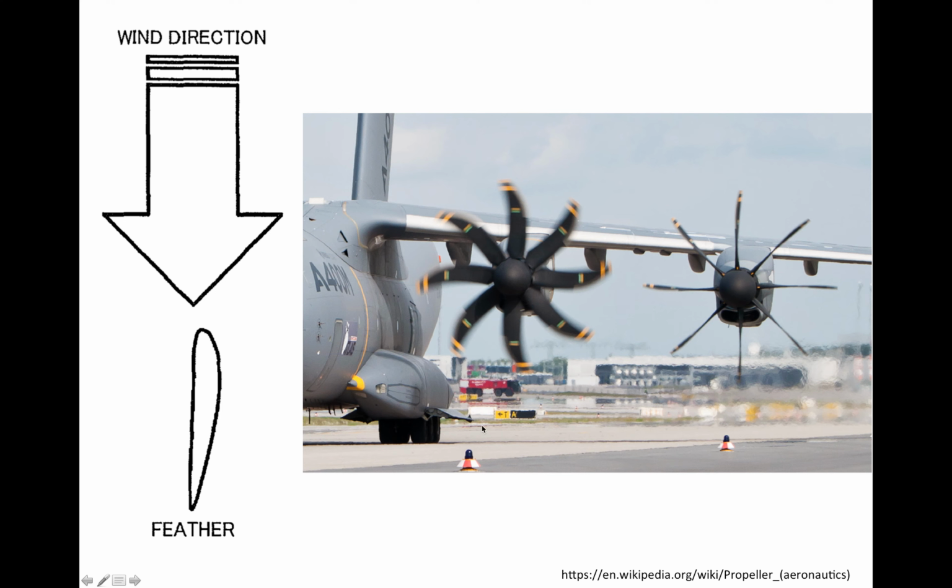This is a picture of airplane propellers. The blades on the left propeller have non-zero angle of attack and are working under normal conditions. But the blades on the right propeller are under feathering condition. So you can sort of see what the feathering condition looks like on a propeller. On a wind turbine, it's similar, with a similar shape and similar angle.